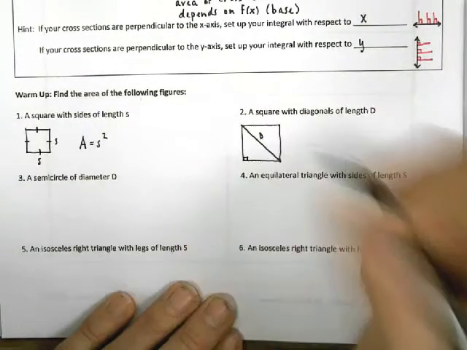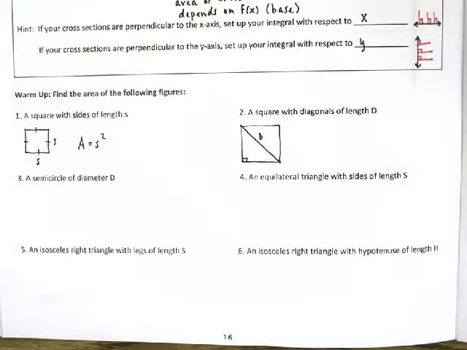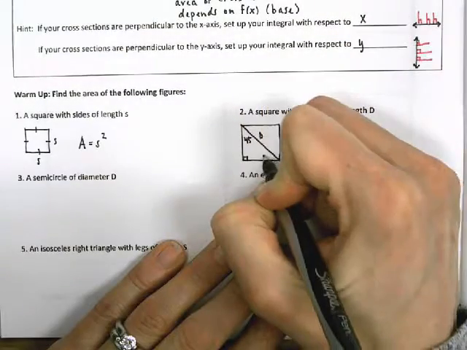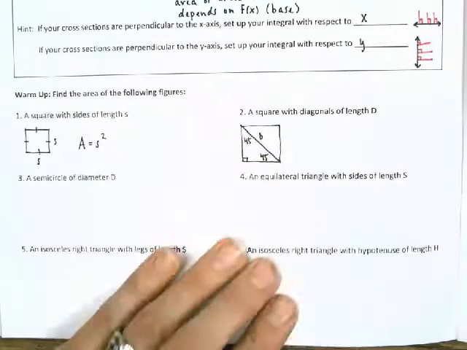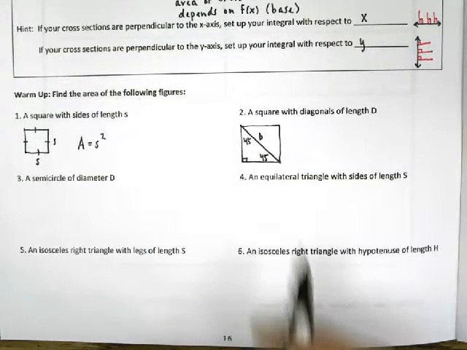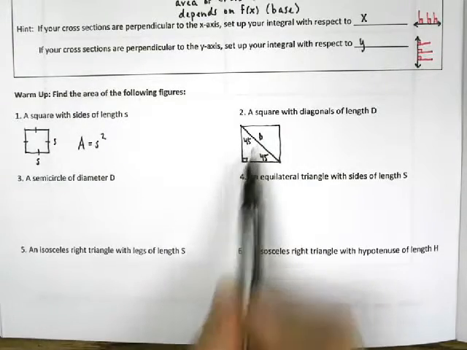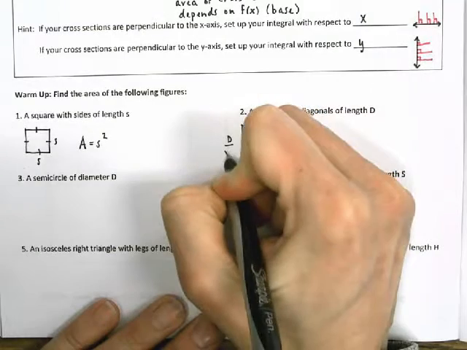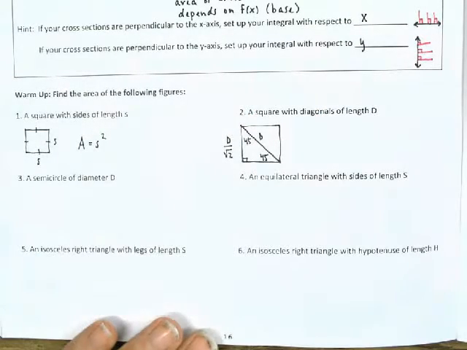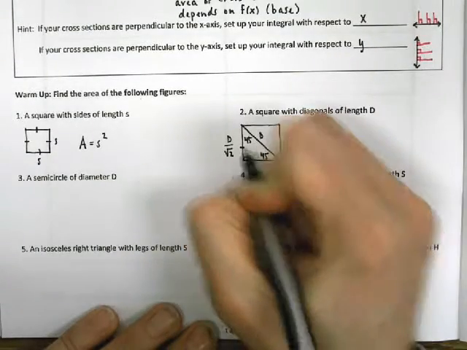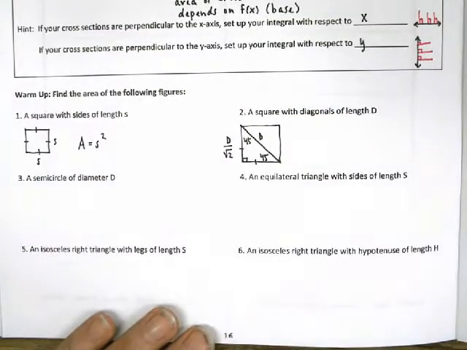I know this is a right angle, and by my properties of a square, I know this is going to be a 45, 45, 90 triangle. So if this is a 45, 45, 90, and my hypotenuse is d, I know that my legs are going to be d over root 2. Okay, that's just our 45, 45, 90 triangles.